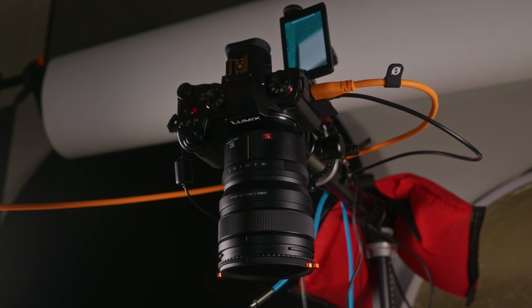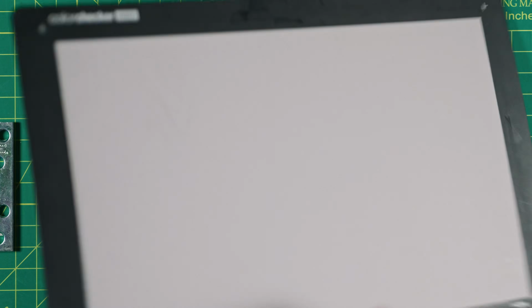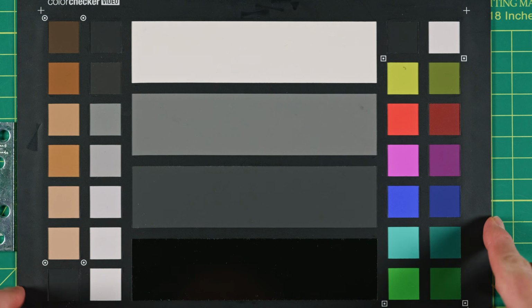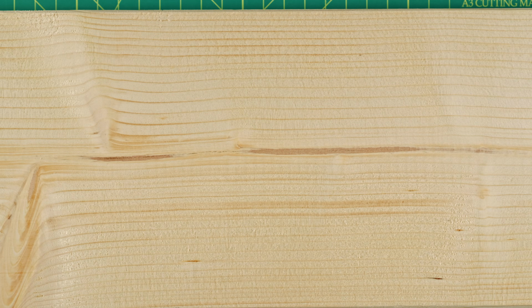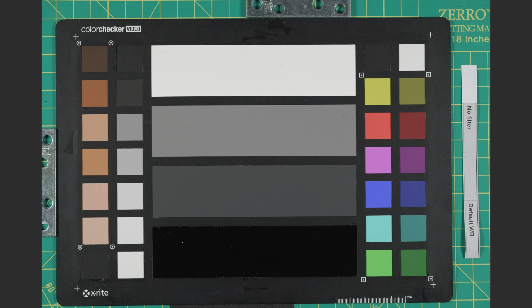Using a Lumix S5 II with the Lumix S Pro 50mm f1.4 lens set to f2.8, I photographed an X-Rite white balance card, an X-Rite color checker card, and a piece of wood to compare details. Honestly, the wood thing may not have been the best idea I've ever had, but it's what I did, and it works. So the baseline that every filter is compared to is these 3 baseline photos made without any filter on the lens.